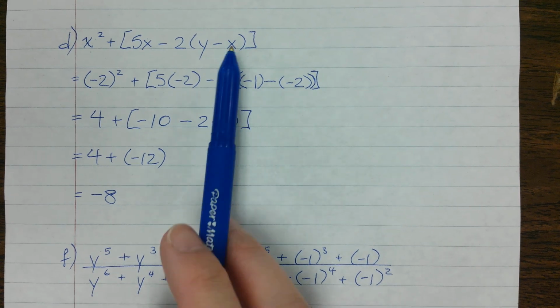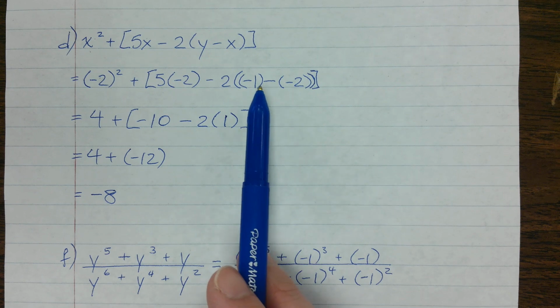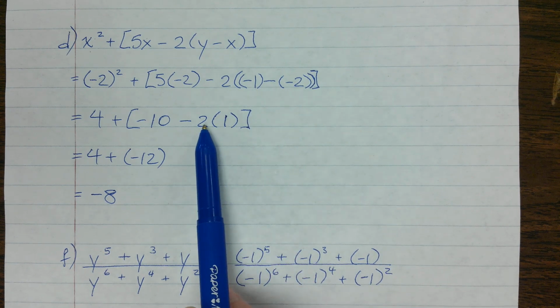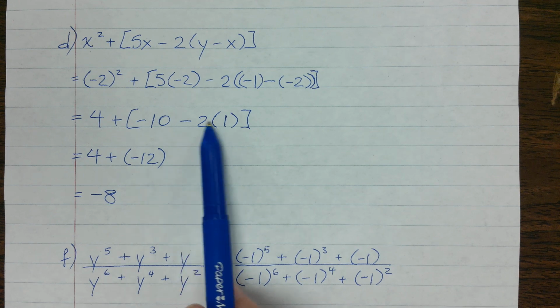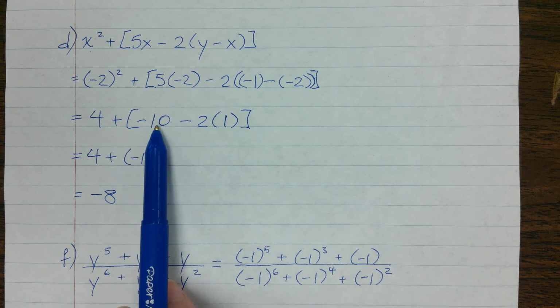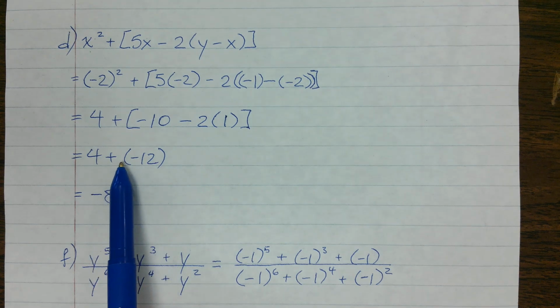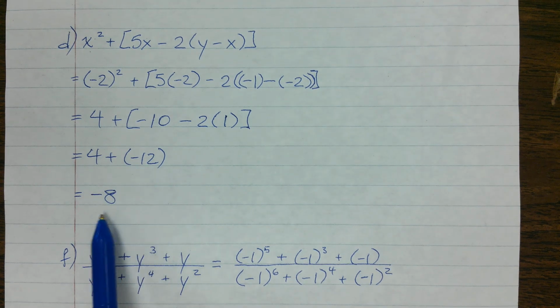So you have to do the y minus x first. So -1 minus -2, which gives you 1. Times it by 2, you get 2. So -10 minus 2, you get -12. And then 4 plus -12 means 4 minus 12, so you get -8.